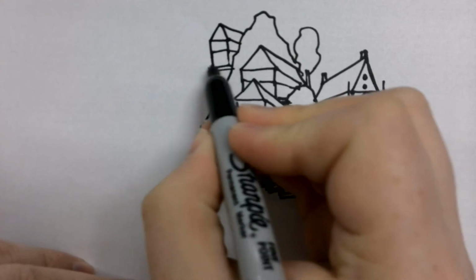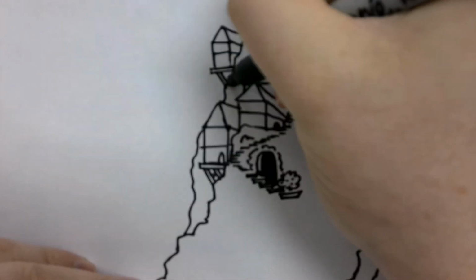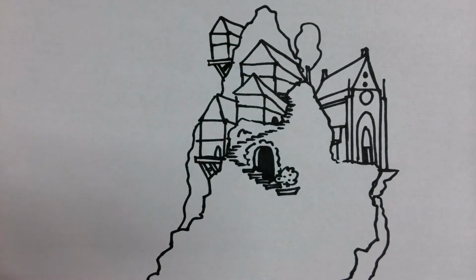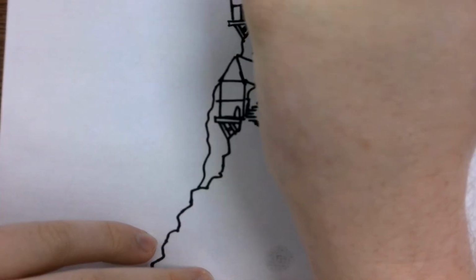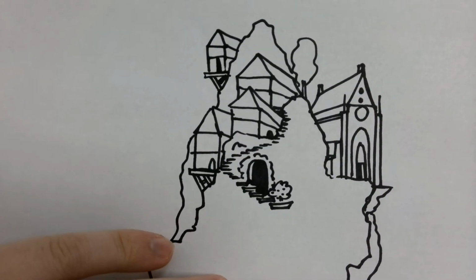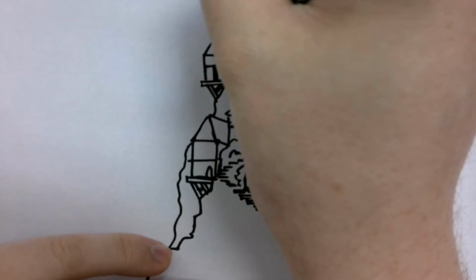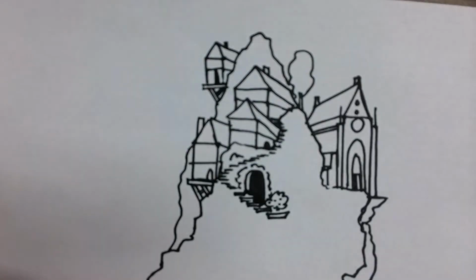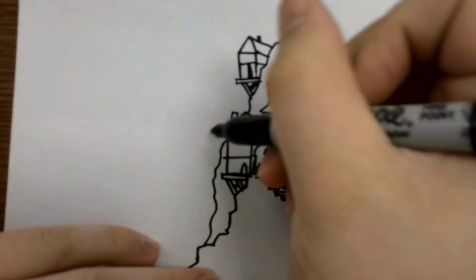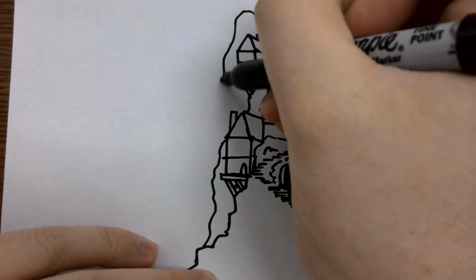And I can put a little support area here, little bits of support coming out. Tinier door. Tinier chimney. And that's the thing, and then we could even add another little bit of the cliff behind that house.